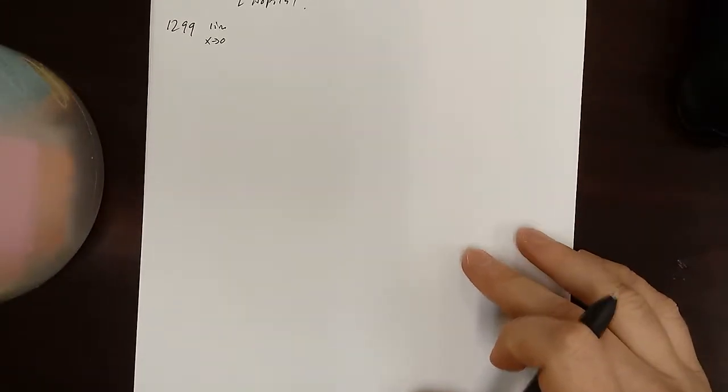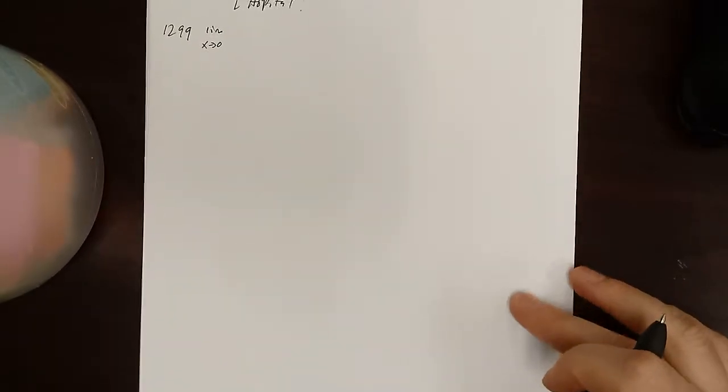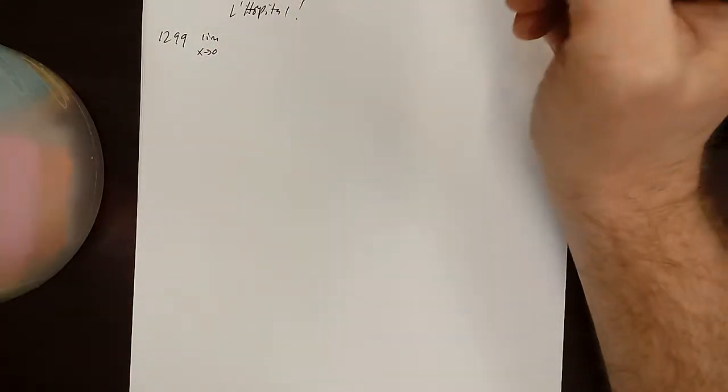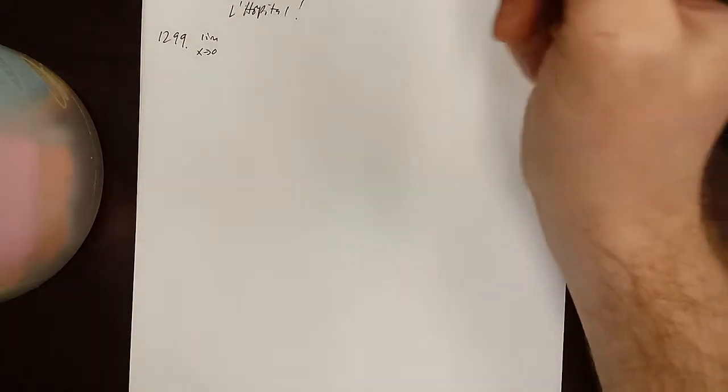Hey everyone, it's Canfield. I figured I was gonna go and do the L'Hopital's homework, and I was like, I'll just do it on camera. I'll probably scan this and throw it up on the internet too after I'm done.